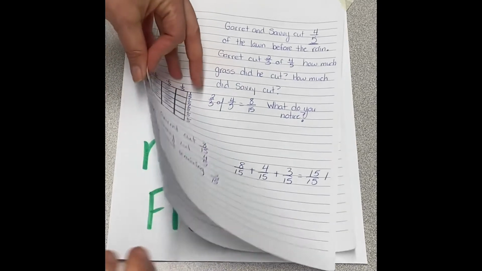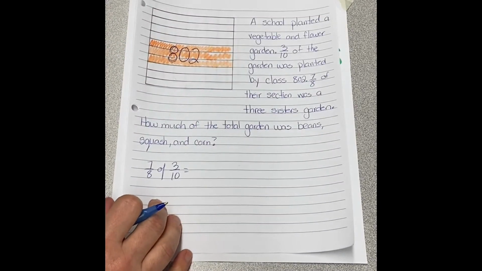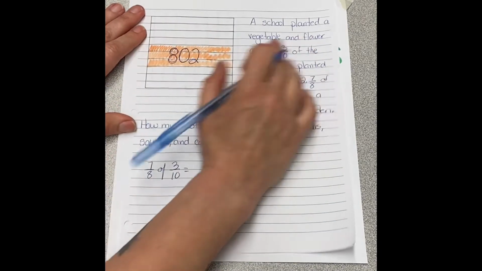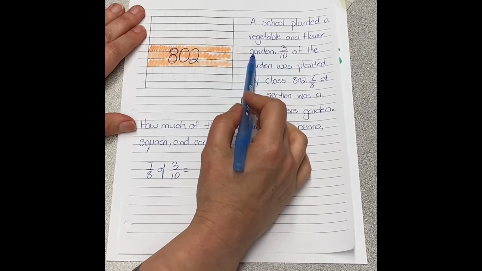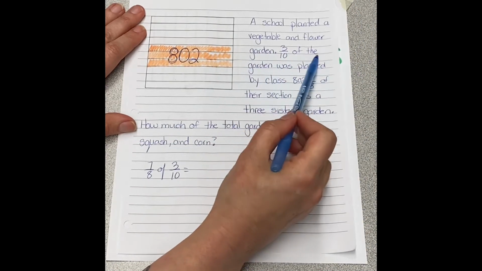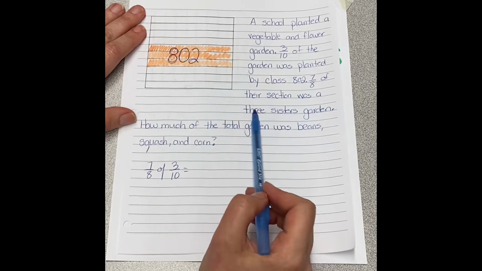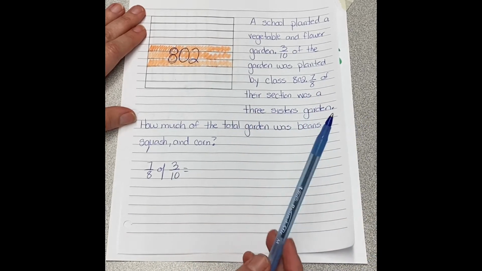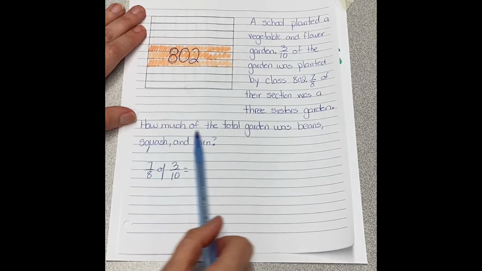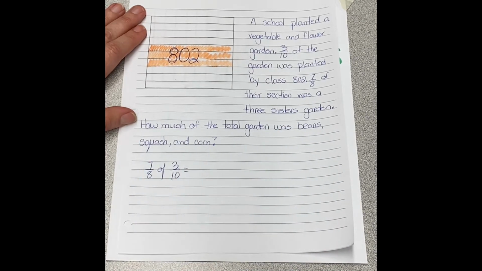All right, let's try another. A school planted a vegetable and flower garden. 3/10 of the garden was planted by class 802. 7/8 of their section was a Three Sisters garden, which is made up of beans, squash, and corn. How much of the total garden was beans, squash, and corn?